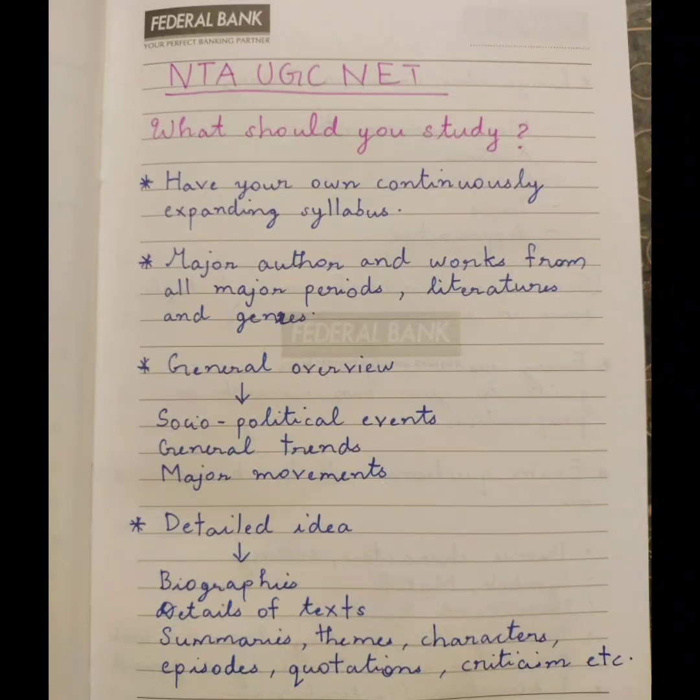You can be updated. Then you have to know about all the major authors and their works from all the major periods in English literature. Basically, as I told you, British literature, that means English literature periods, you should know. Then you have to know the authors and works from every literature, like British, American, African, Canadian, Indian, etc. And you should also know the major authors and works from each genre as well. So you should have an idea about major authors and works from all the major periods, all the major literatures, and all the major genres.